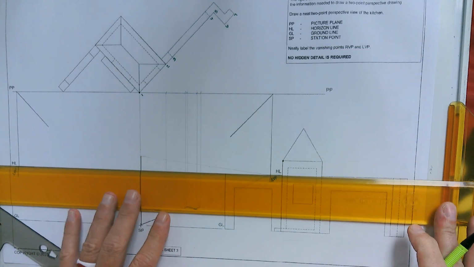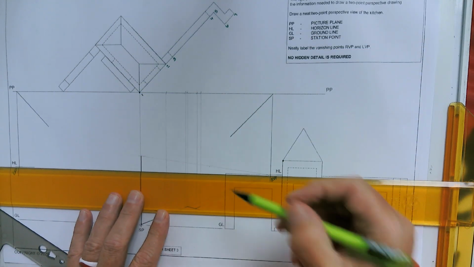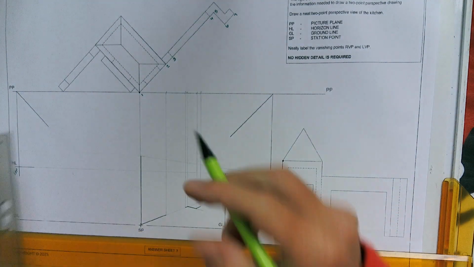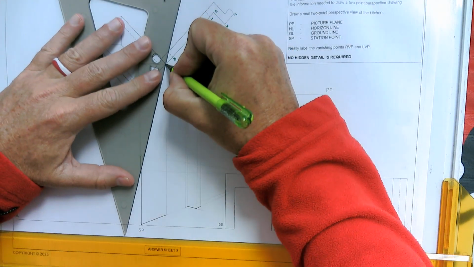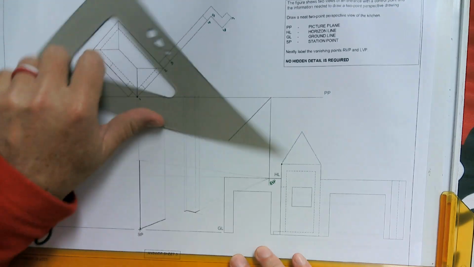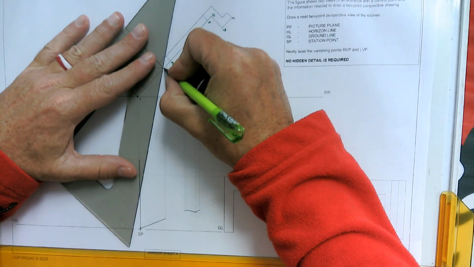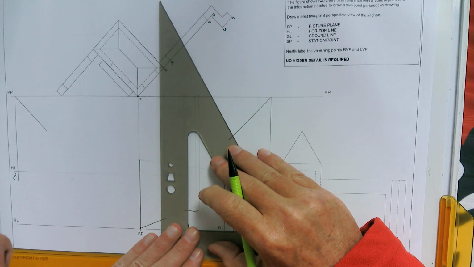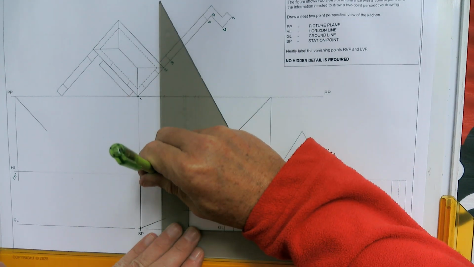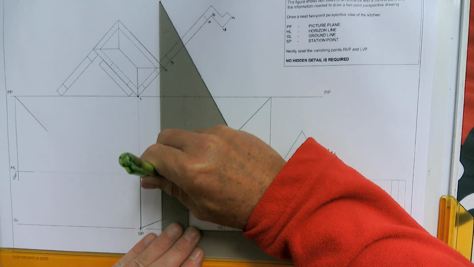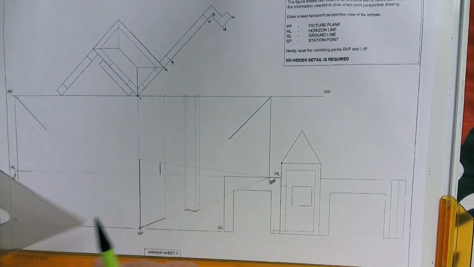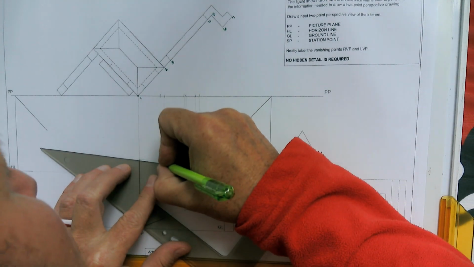Okay. And I'm going to just extend my horizontal line a little bit. Okay. Now I'm going to bring line 2. Sorry, my ruler got stuck there. Line 2 with my SP. Okay. And I've darkened that from the height down to my horizontal line.